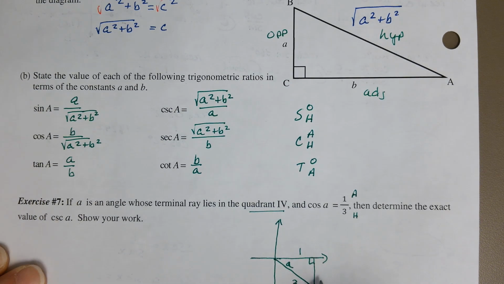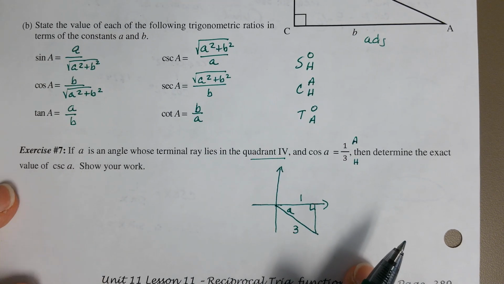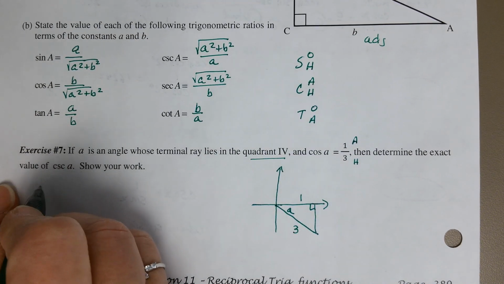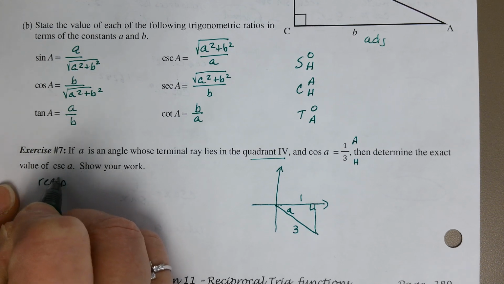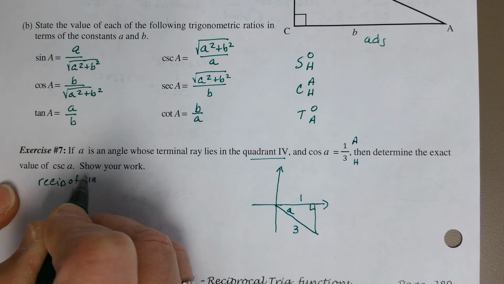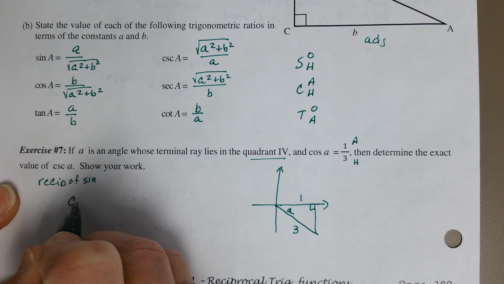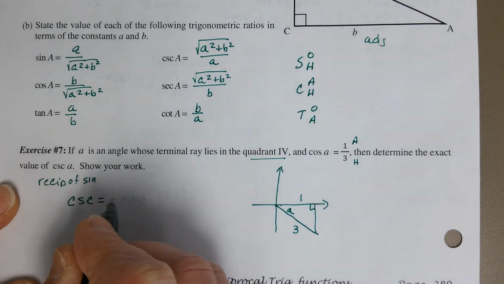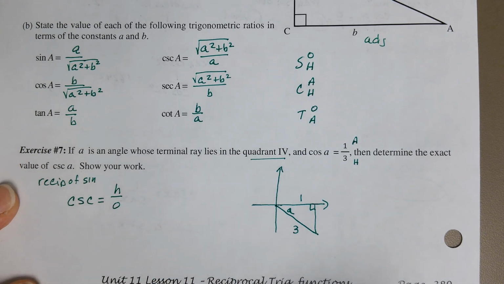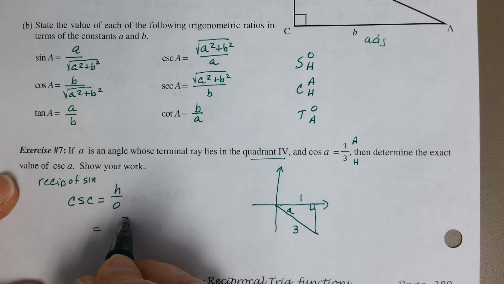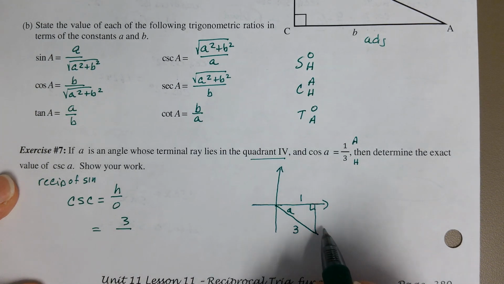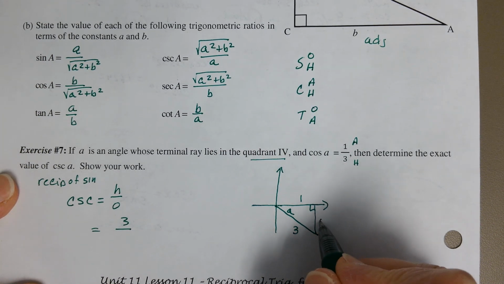Use Pythagorean theorem to figure out the other side or other leg of our right triangle. Cosecant is reciprocal of sine. Cosecant is going to equal hypotenuse over opposite. So we just need the length of the side opposite here.